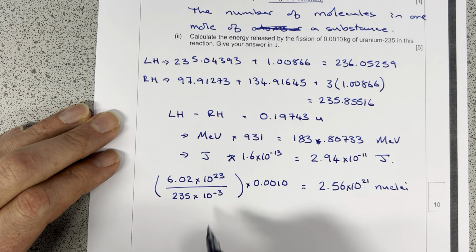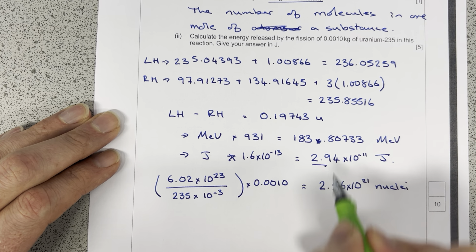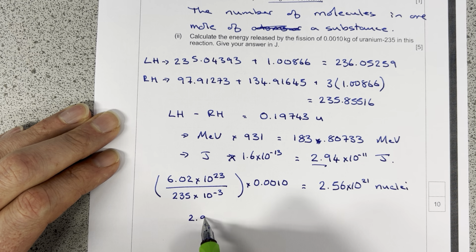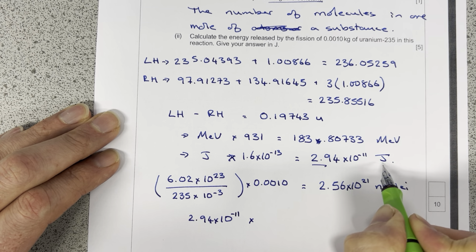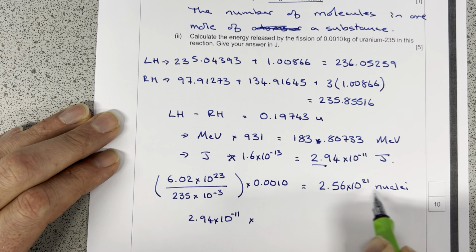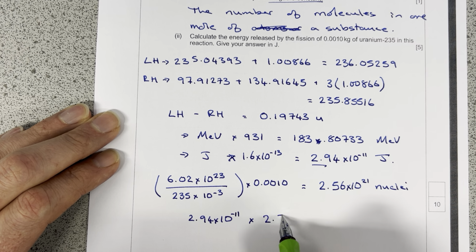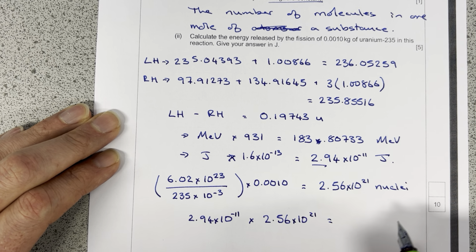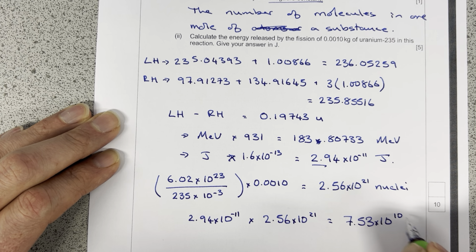Then we're going to take the fact that we had 2.94 times 10 to the 11, sorry, I made a mistake here, that's minus 11 joules per nucleus of uranium. I've actually got that many of them, so I need to times them together. And that's going to give me 7.53 times 10 to the 10 joules.